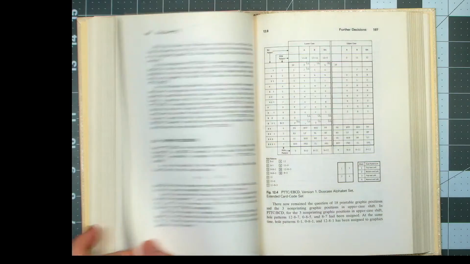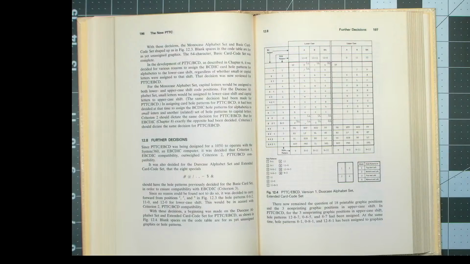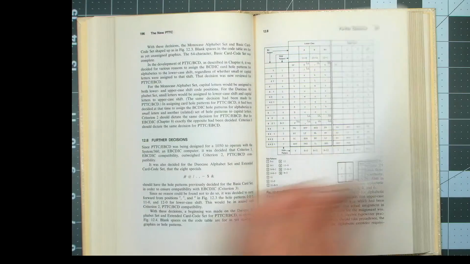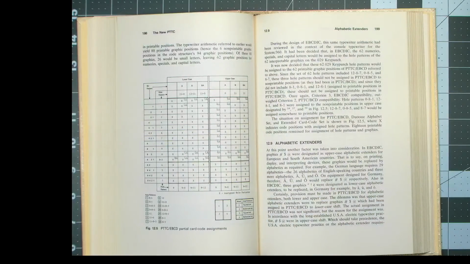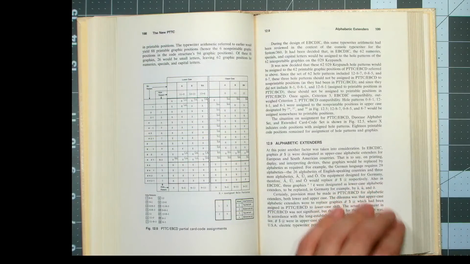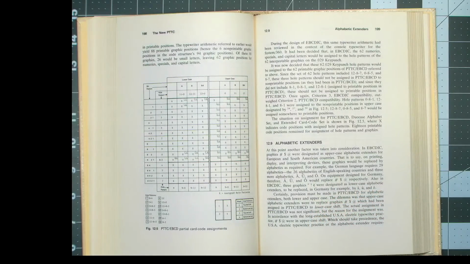Some more thrilling decisions about mapping character sets for the IBM 1050. The alphabetic extenders for European and South American countries.